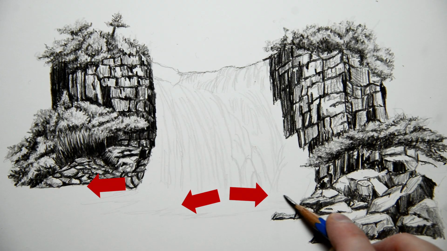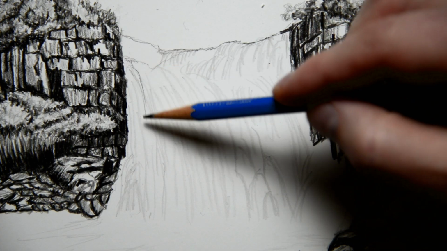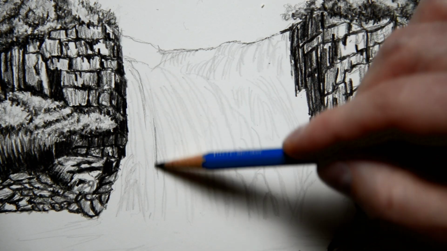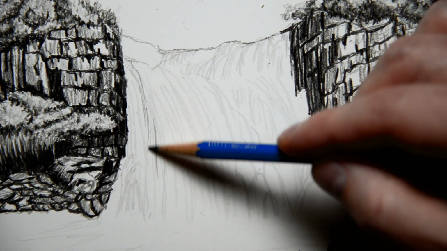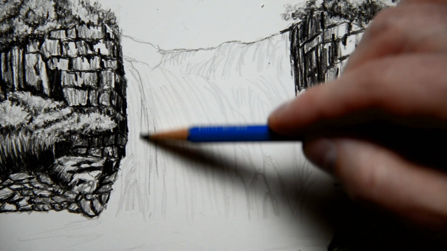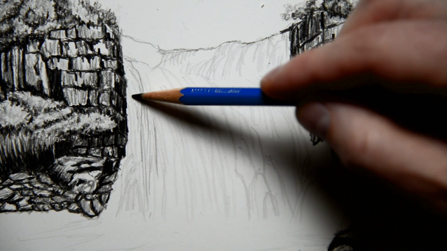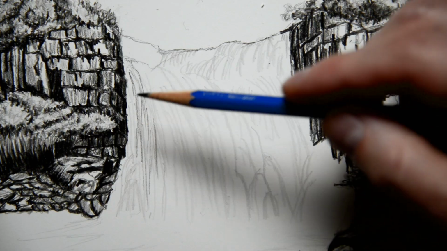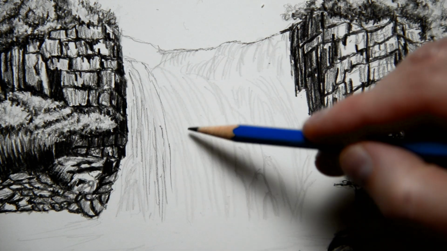Now I'm going to layer in some darker values throughout with a 2B pencil. Let's think about what is causing these darker values in our water. Usually these are caused for two different reasons. Reason number one is the different layers in the water. As the water falls, some of that water is out front, and that's going to cast a shadow on the layers behind it. And the other reason is because of the rocks.